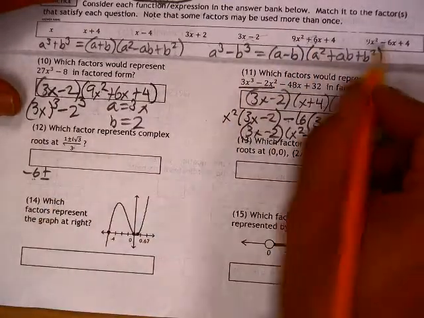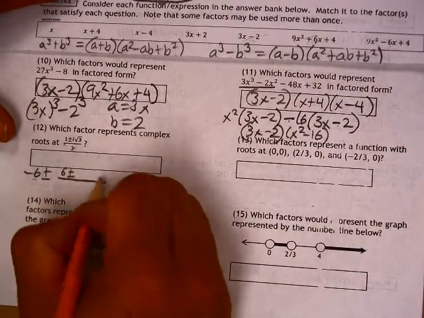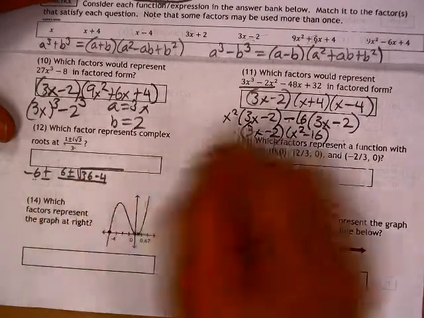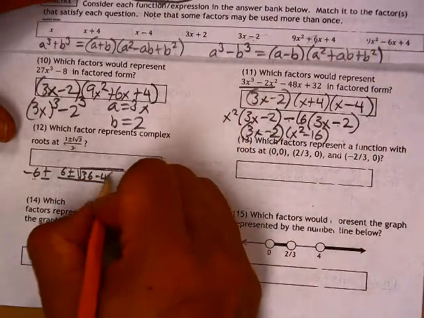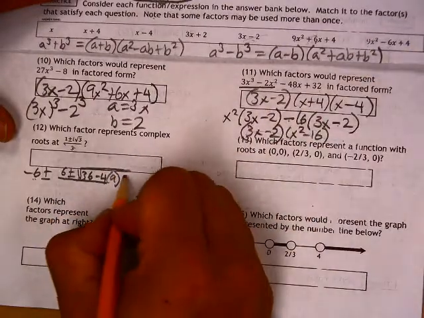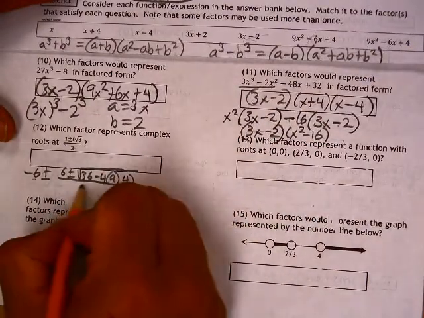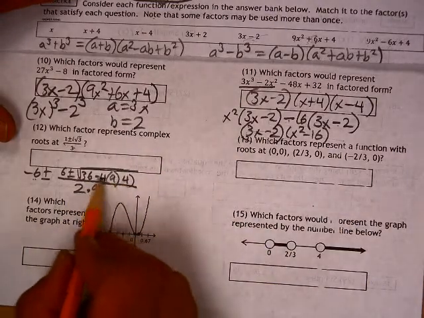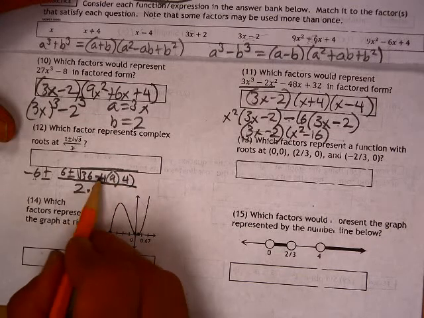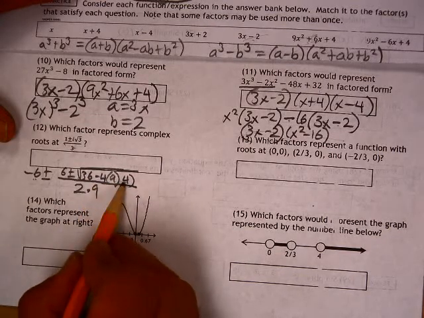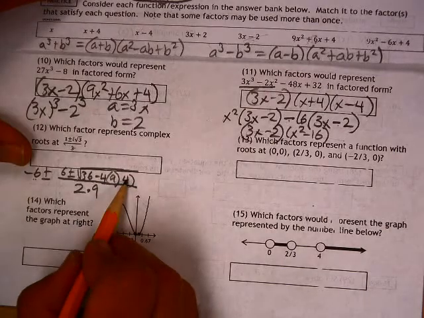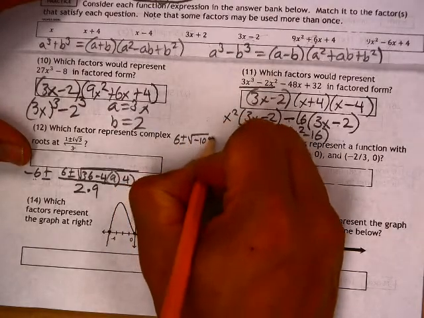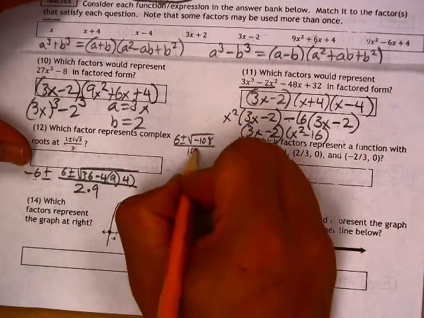So minus a negative 6 is positive 6. Negative 6 squared is 36 minus 4 times a, which is 9, times c, which is 4, all over 2 times 9. 36 minus, and this works out to 144. 36 minus 144 is negative 108. So it's 6 plus or minus the square root of negative 108 all over 18.